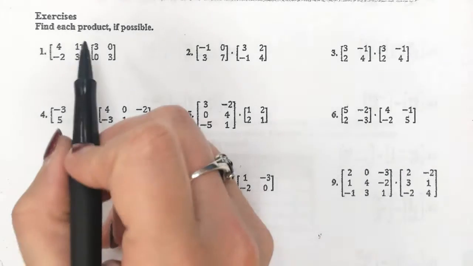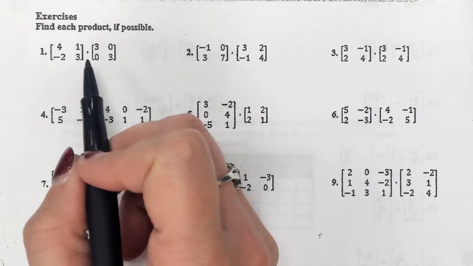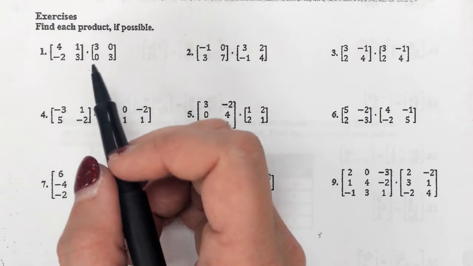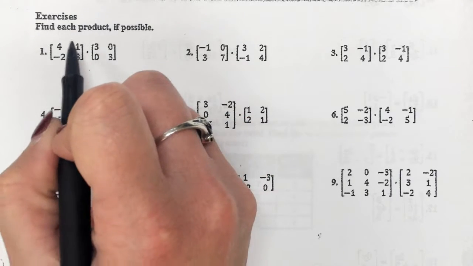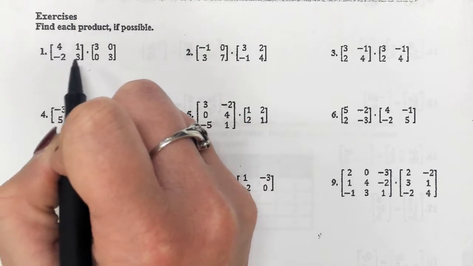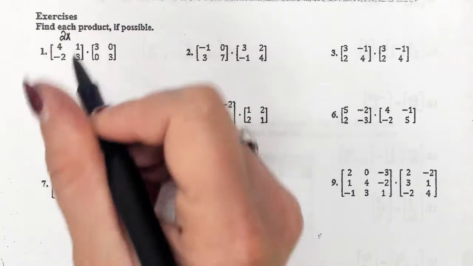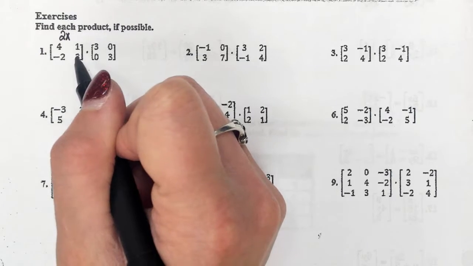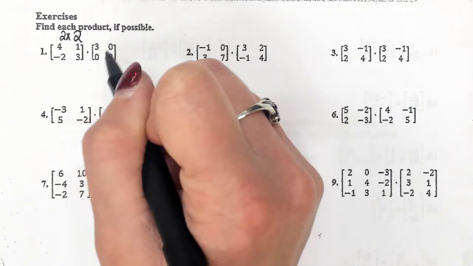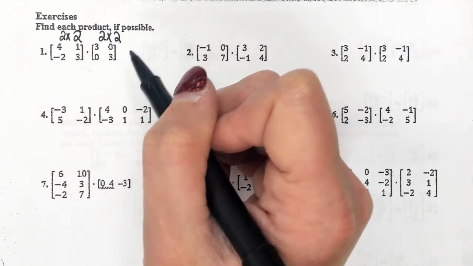Alright, here we go. So look guys, this is multiplication, okay? These are a little bit different. When we add and subtract, the matrices have to be the same size, right? But when we multiply, it's a little different. What are the dimensions of this first one? 2 by what? How many rows are there? 2 by 2. How many columns are there? What's the dimensions of this one? 2 by 2, okay? Alright, so here's what has to happen.